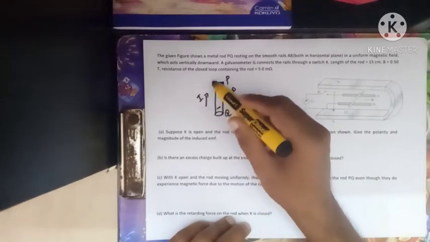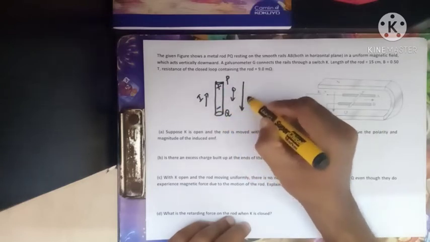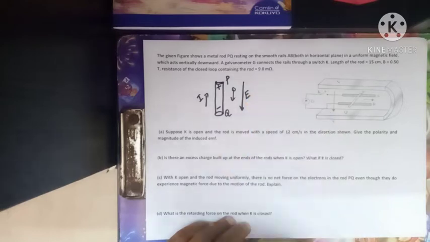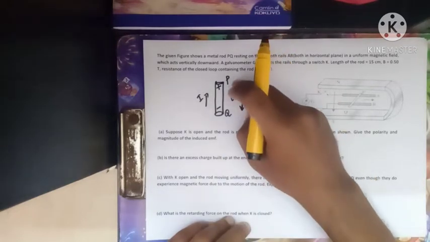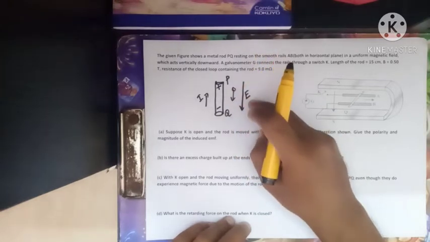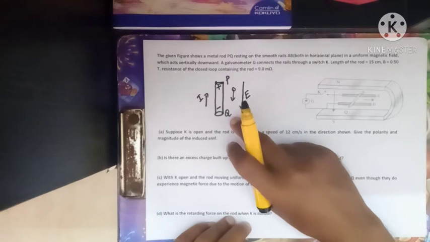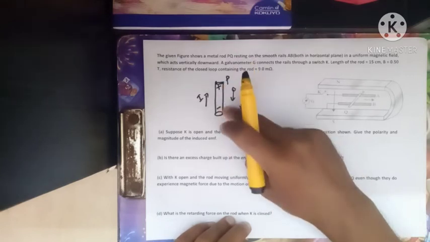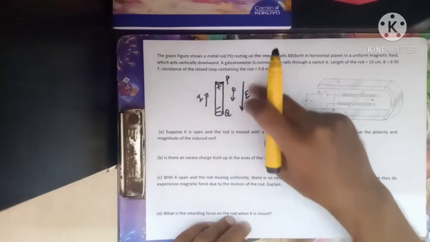So there is an electric field existing in this direction across the conductor. Since there is an electric field in this direction, and electrons are moving in this direction, these electrons will experience a force. A negatively charged particle experiences a force against the electric field.